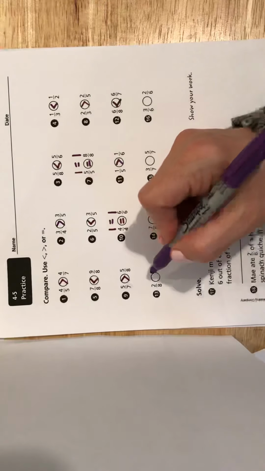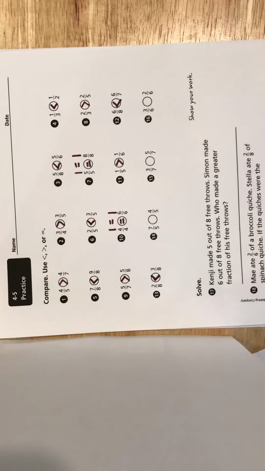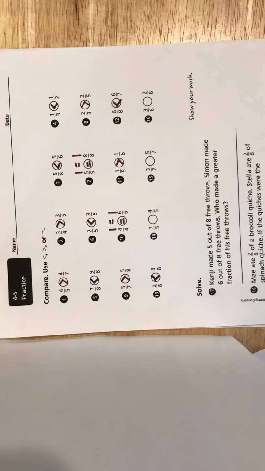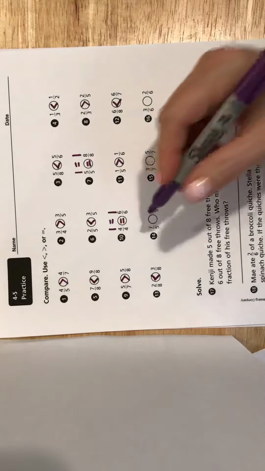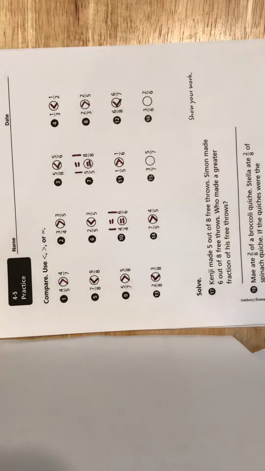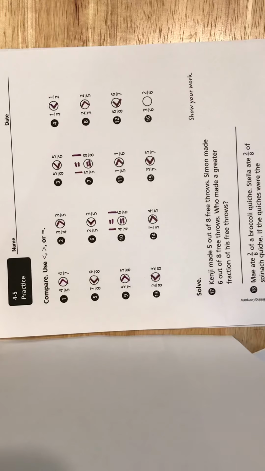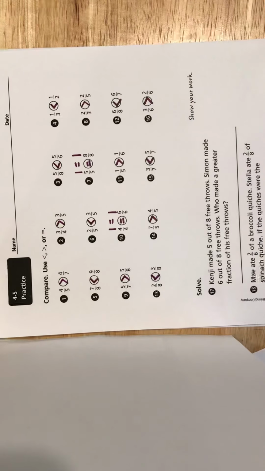Number 13 is also a less than. We're talking about the same amount of pieces, same size. So 2/8, same size pieces. So 2/8 is less than 3/8. Number 14, fractions greater than 1 again. But if you think about if you have pieces cut into fifths and you have 7 of those fifths versus 4 of those fifths, 7/5 would be greater. Number 15, 3/7 is less than 5/7. And number 16, 3/6 is greater than 2/6.